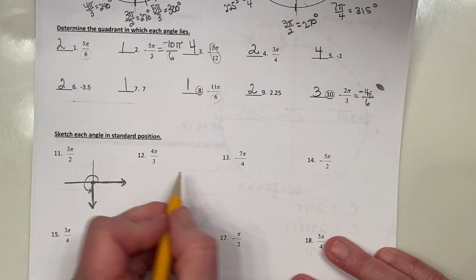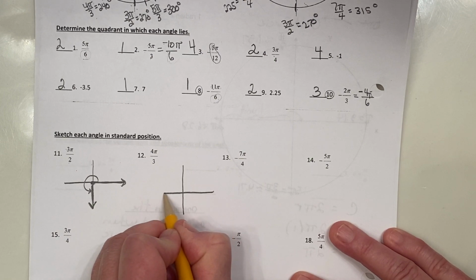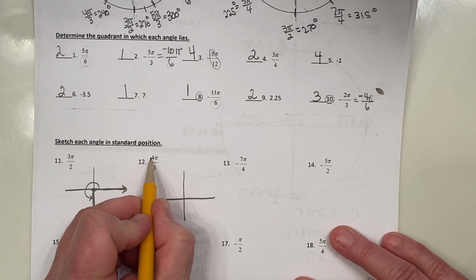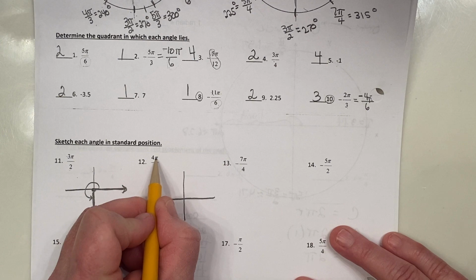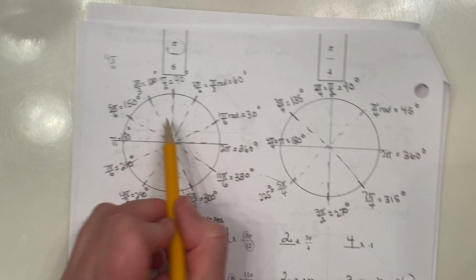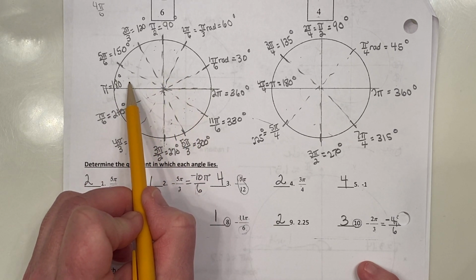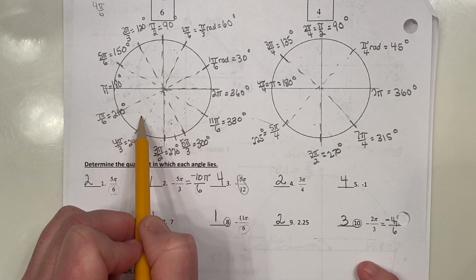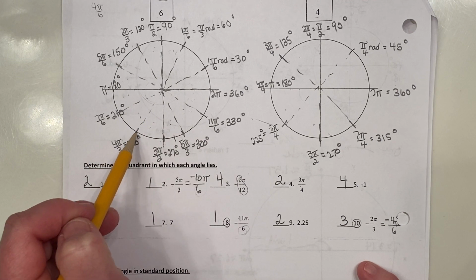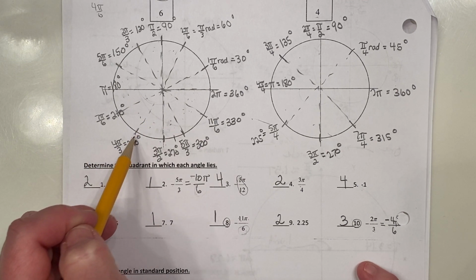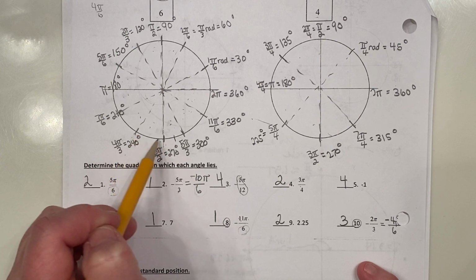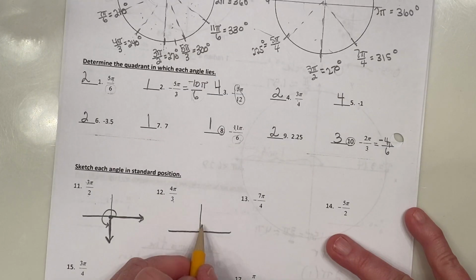Okay, 4 pi over 3. Okay, well, I think of that as doubling 4 and 3 and getting 8 pi over 6 sections. So my brain goes straight to the pi over 6. 8 pi over 6 sections. Well, I know there's 6 of them up here, pi over 6 sections, so I need 2 more to make it 8 pi over 6. 4 pi over 3 is right down here, closer to the negative y-axis than it is to the negative x-axis.